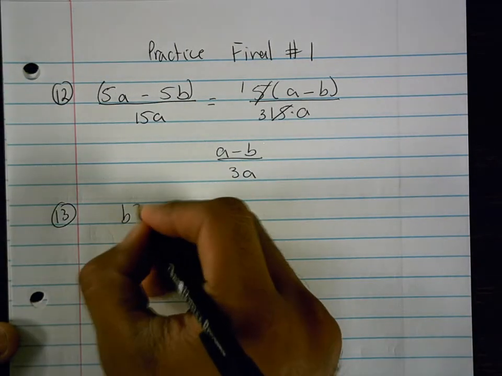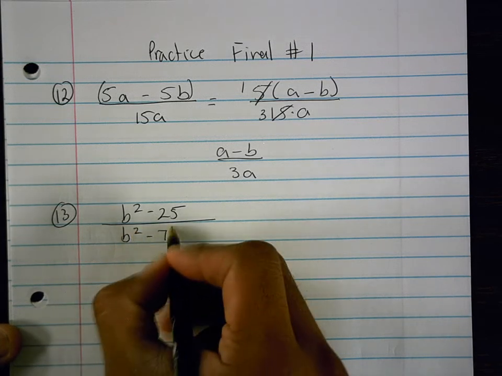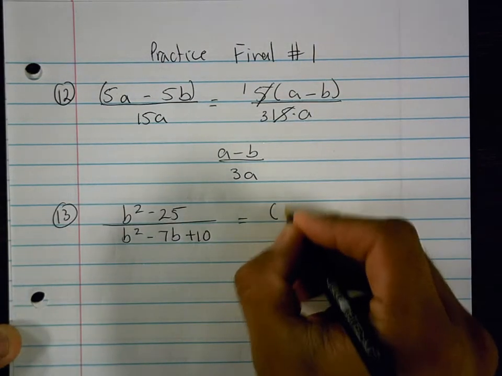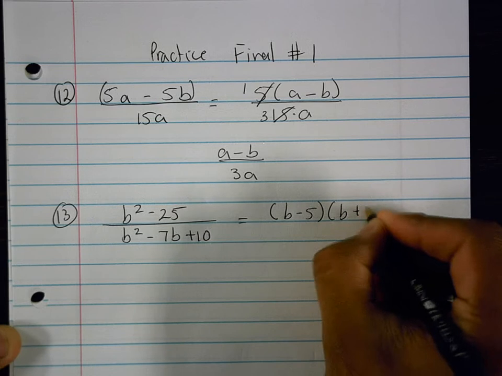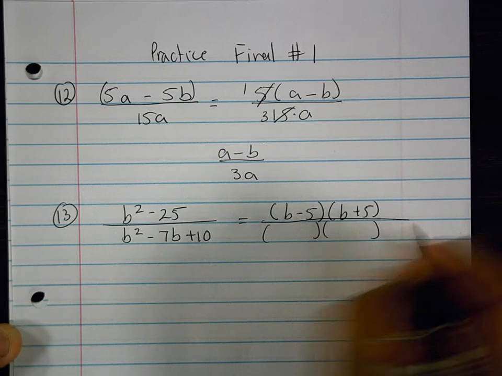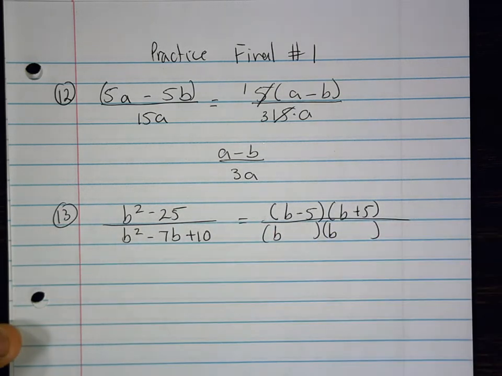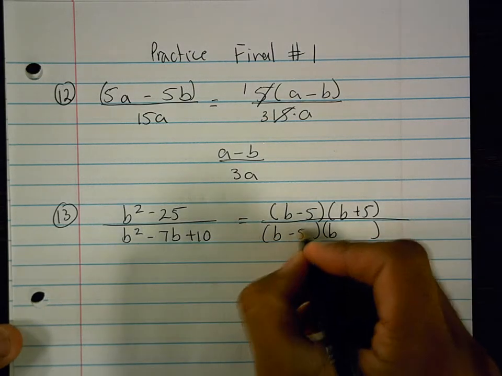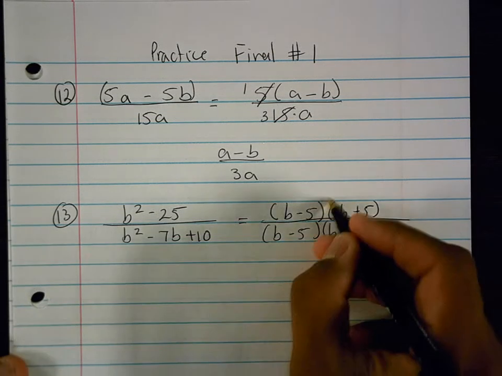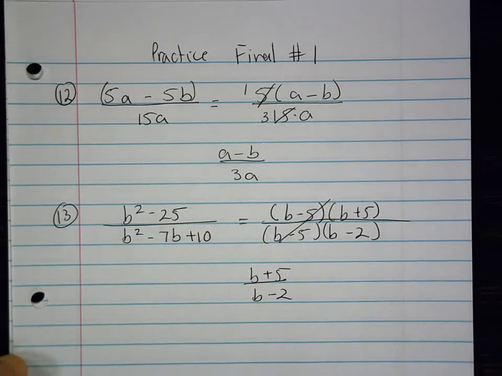13 says b squared minus 25 all over b squared minus 7b plus 10. So we have to factor first. So we're going to say difference of squares up top. Alright, we should recognize that by now. Down the bottom, we're looking for something that multiplies to 10 and adds to negative 7. So we got 2 times 5 will do it if they're both negative, right? Because they have to multiply to a positive and add to a negative. So those cross off, so our final answer is b plus 5 all over b minus 2.